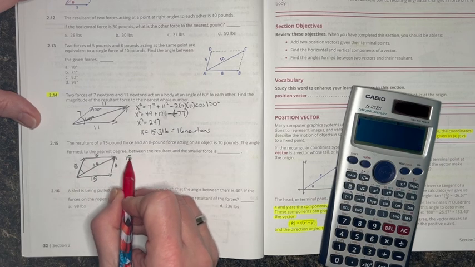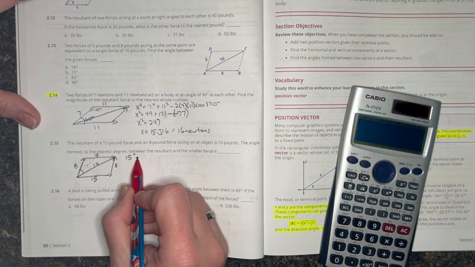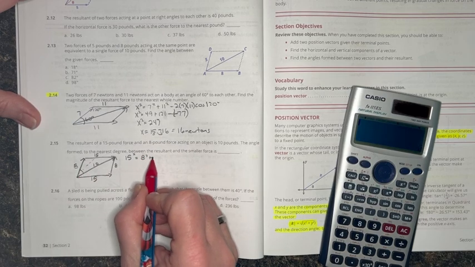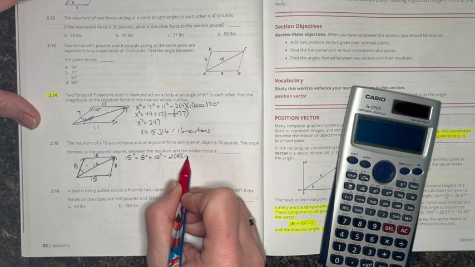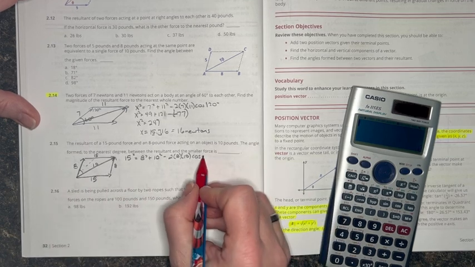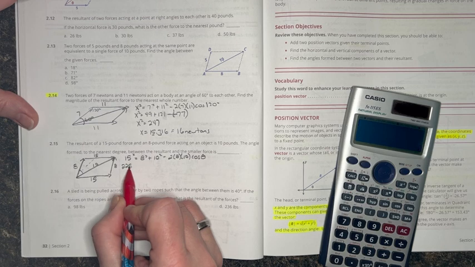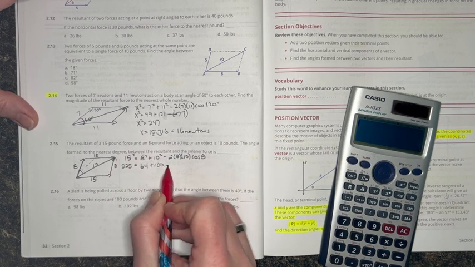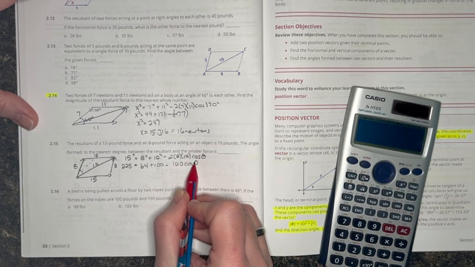So it's going to be 15 squared, because that's what's opposite here, right, is going to be equal to our adjacent sides of 8 squared plus 10 squared minus 2 times 8 times 10 times the cosine of x, theta, whatever you want to call it. We'll call it theta. 15 squared is 225 equals 64 plus 100 minus 160 times the cosine of theta.